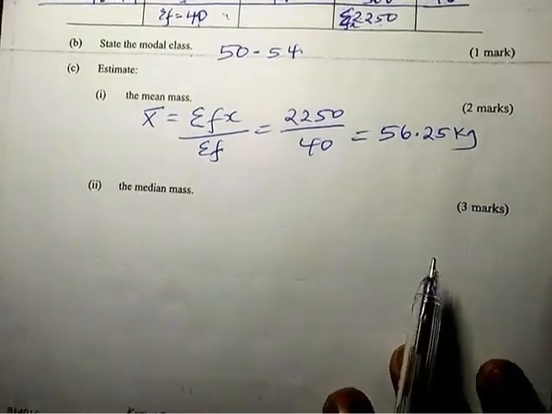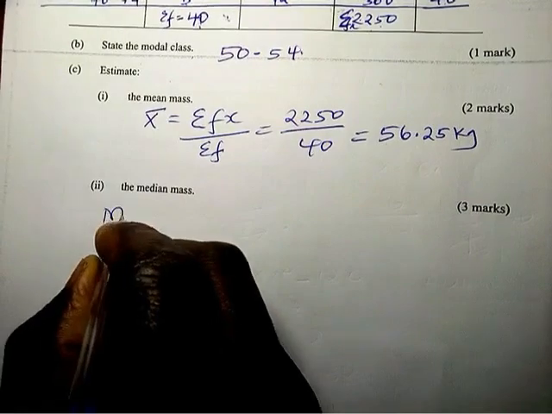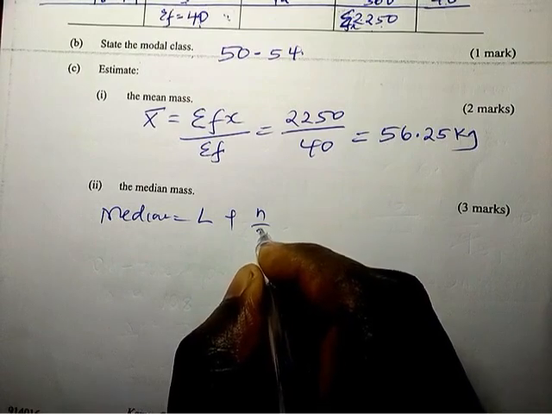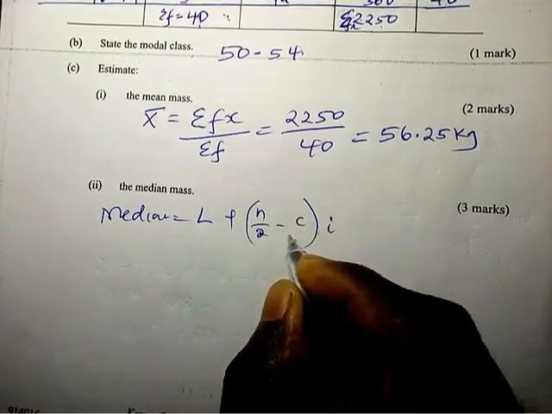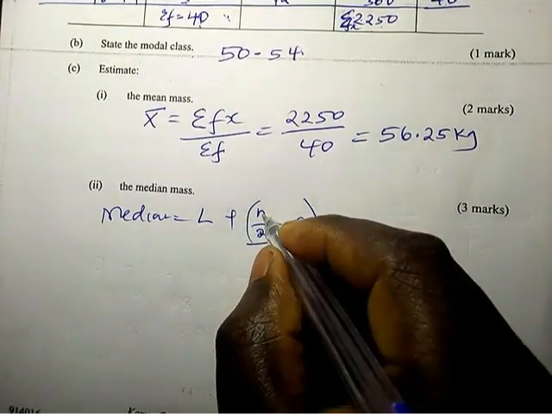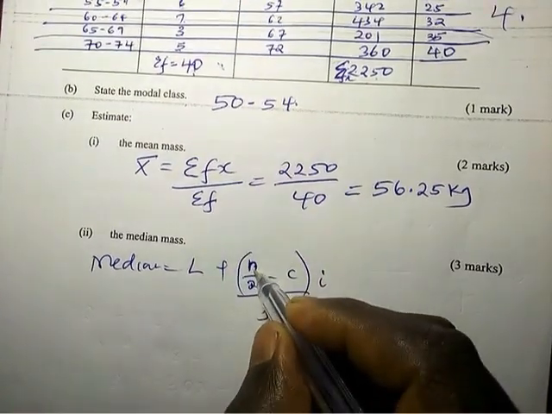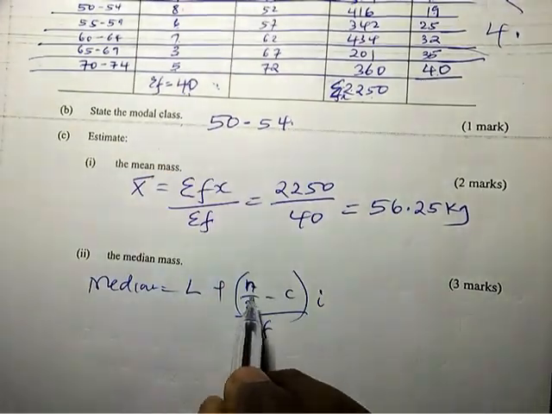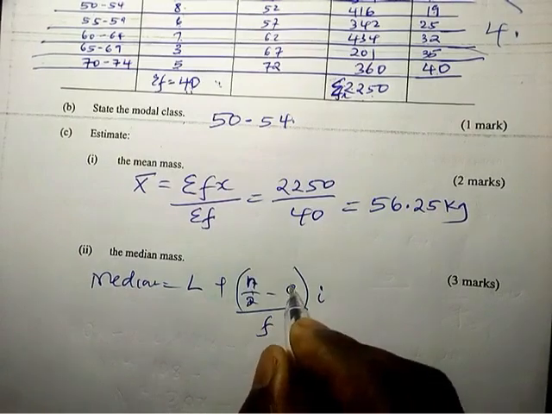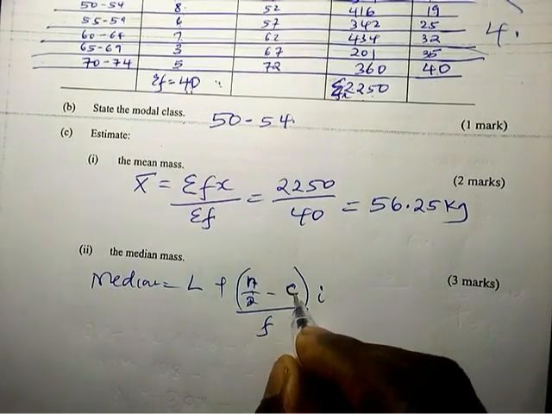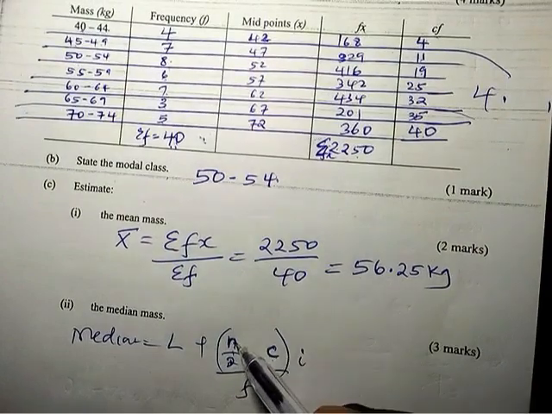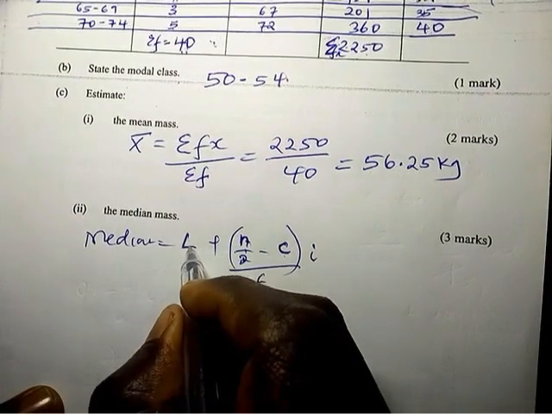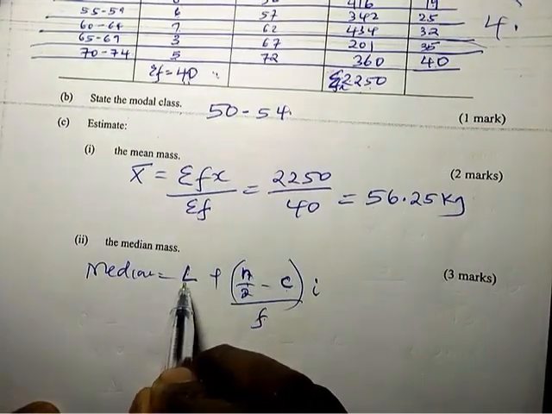For the median, use the formula: median is equal to L plus (n over 2 minus c) times i over f. N is the total frequency, the sum of the frequency, 40. N is 40 divided by 2, and c is the cumulative frequency above the class. I'm going to show you that, and then f is the frequency and i is the class interval. L is the lower limit of the class.